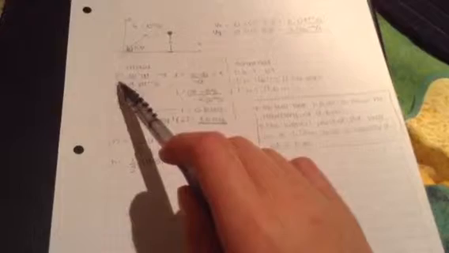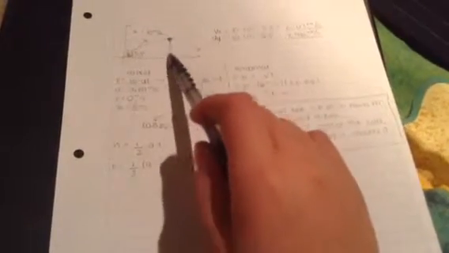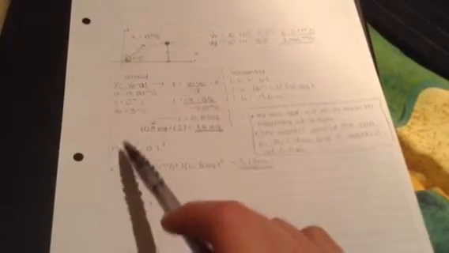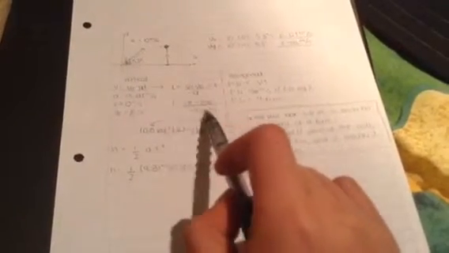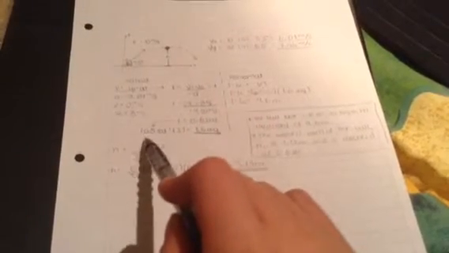Then we have to know the time, so we can know the velocity, and then we can know the vertical displacement. So we obtain the time with this formula, and we isolate it, and we got that it took about 0.8 seconds to reach its highest point.